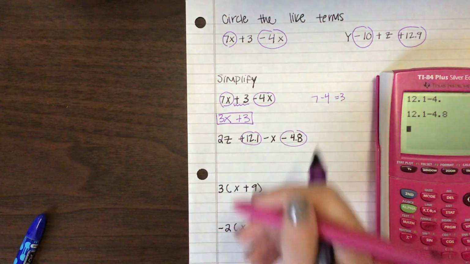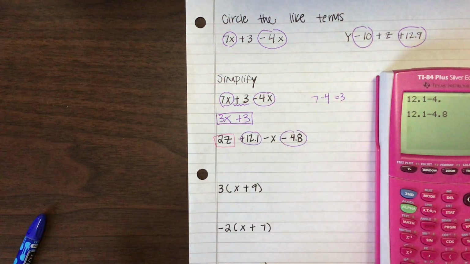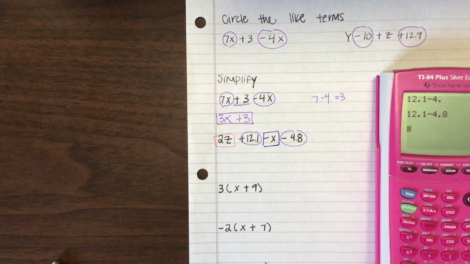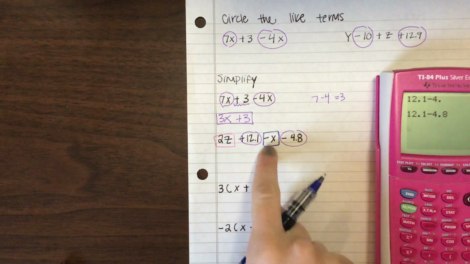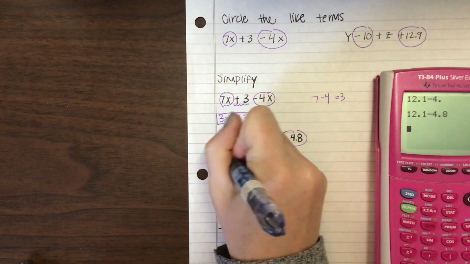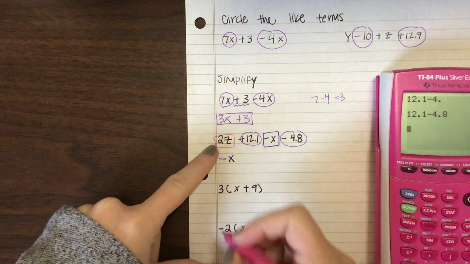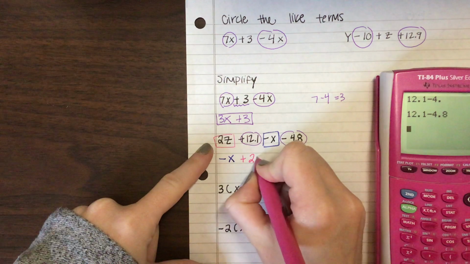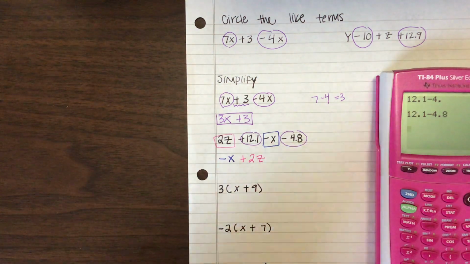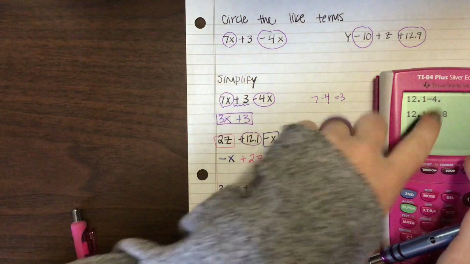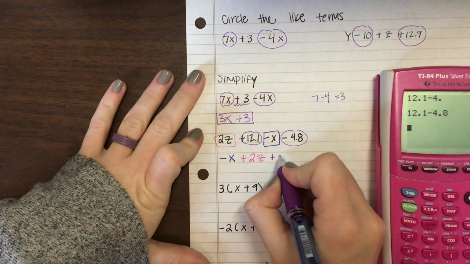Now with the other ones, like this 2z or this minus x, I still have to include them. In math, we're going to go in alphabetical order. So x is going to go first, and this minus goes with it, so we have minus x. And then we have 2z, that's a positive, so plus 2z. And when I did 12.1 minus 4.8, we got a positive 7.3, so plus 7.3.